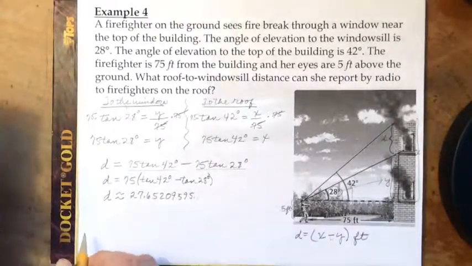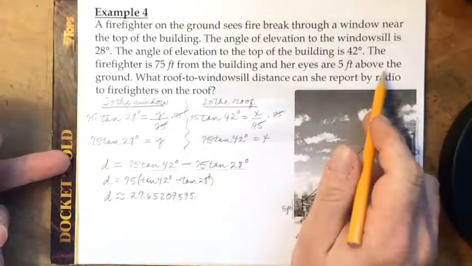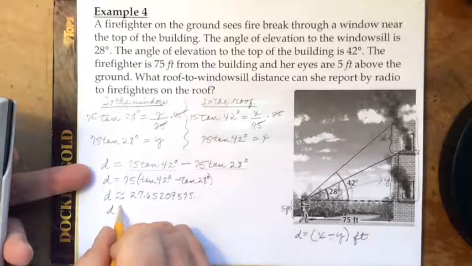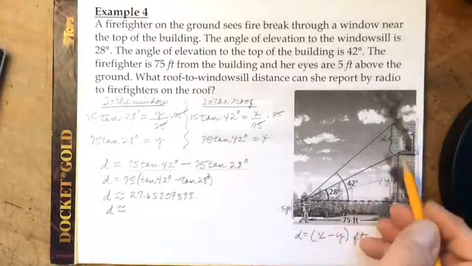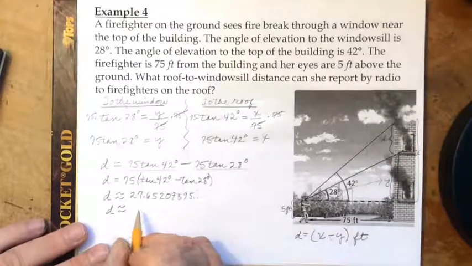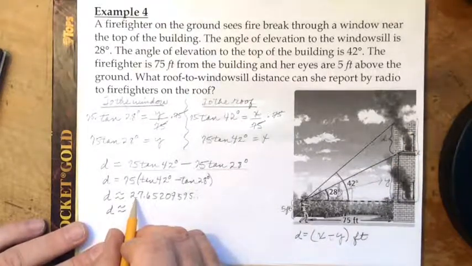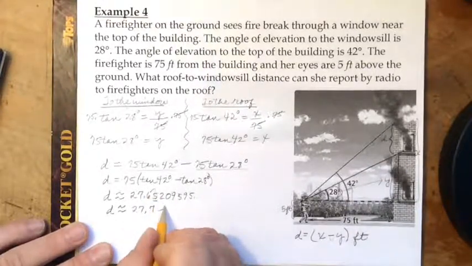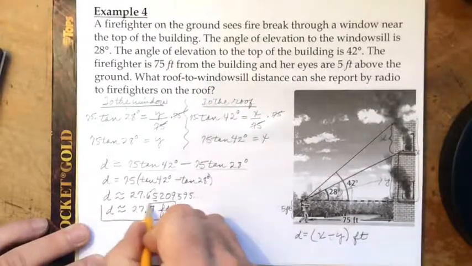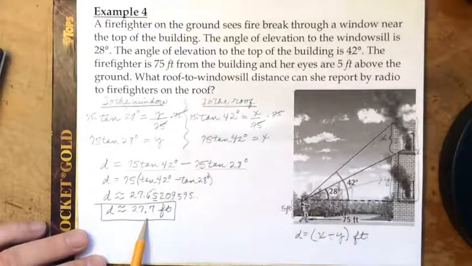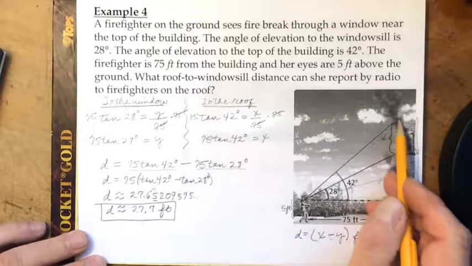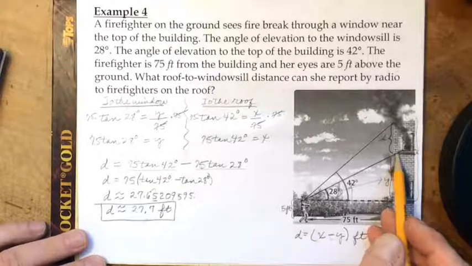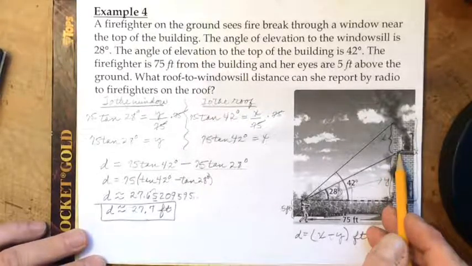27.65209595, and so forth. And we're rounding to, let's see, the nearest foot, I believe. So the distance, I would want to be pretty accurate if I were telling firefighters how far down to go. So I'm going to round to the nearest tenth of a foot. So that would be 27.65, that pushes that up to 27.7 feet. So this is pretty close to how many feet the firefighters are going to have to move downward from the roof of the building down to the sill of the window on the second floor.